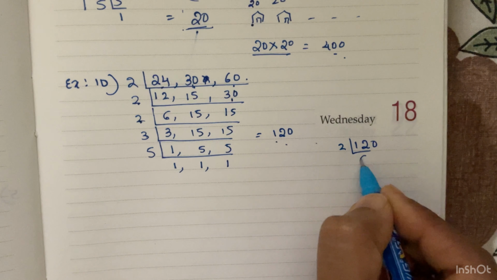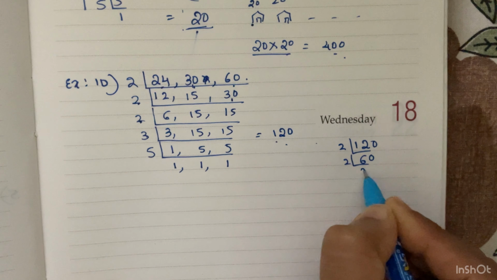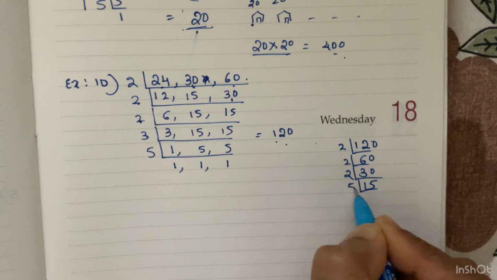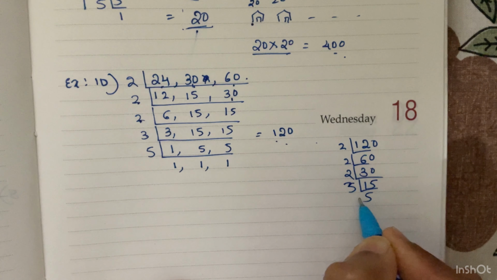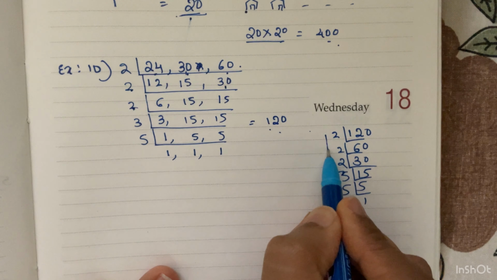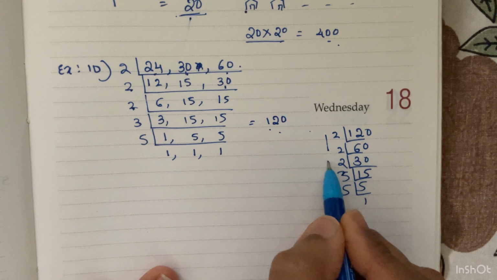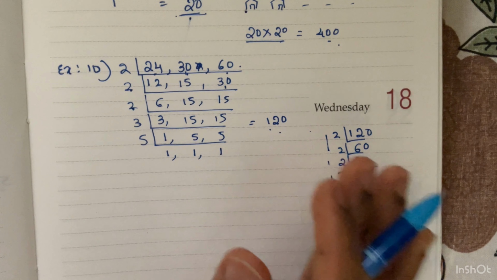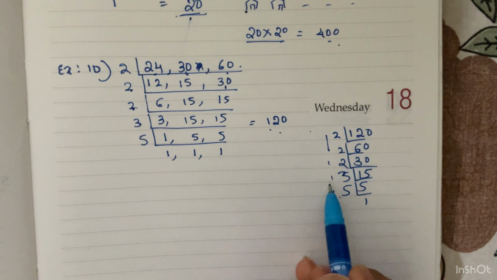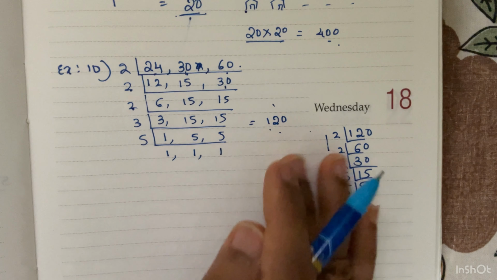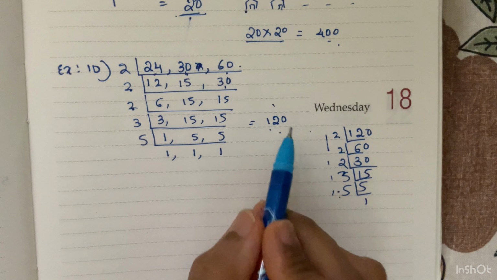Okay, now 2 6s are 12, 0 as it is. 2 3s are 6, 0. 3 5s are 15, 5 1s are 5. Okay, see here we got only one pair. All the remaining numbers are single. What we wanted is, if it is a perfect square, all the numbers we get must be in pairs. But here it is not there. It means 120 is not a perfect square, but we have to make it a perfect square.